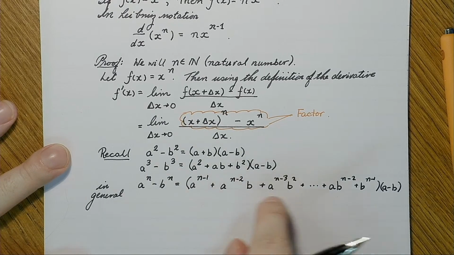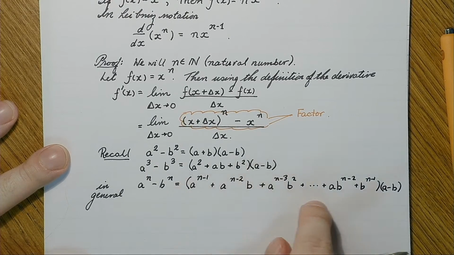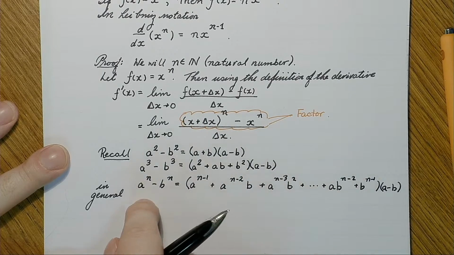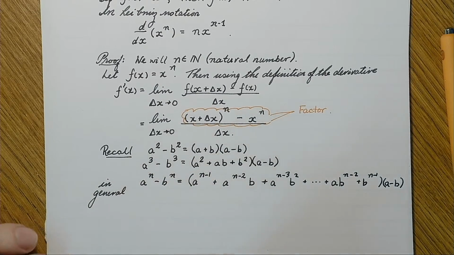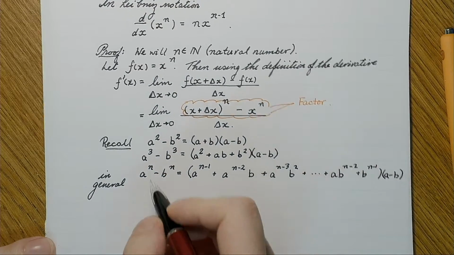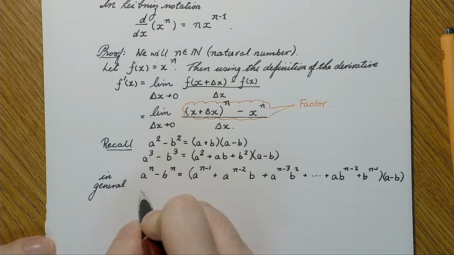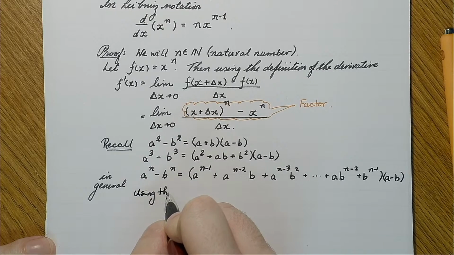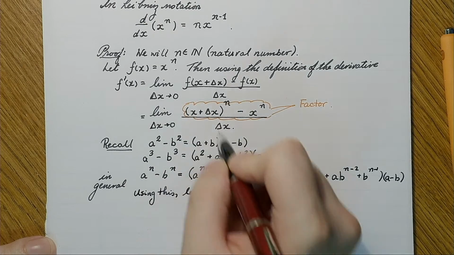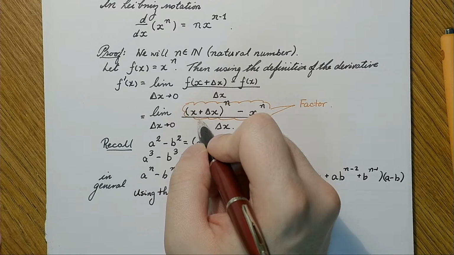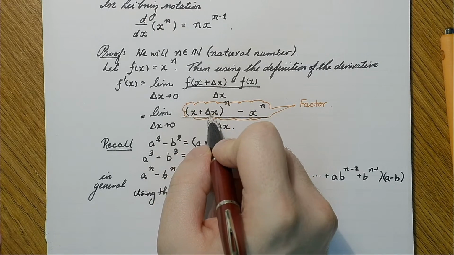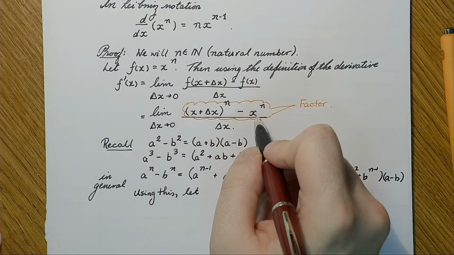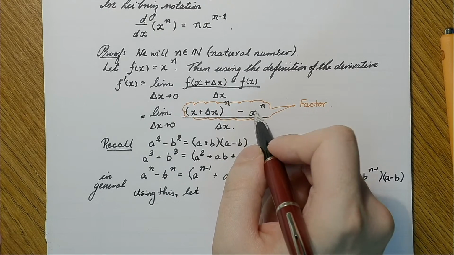Now, a way of checking that this is true is just re-expanding everything out, collecting your terms, and simplifying, and you should get a to the n minus b to the n. So using this, what we're going to do is we let a equal x plus delta x, that's our first term, and b equal x.